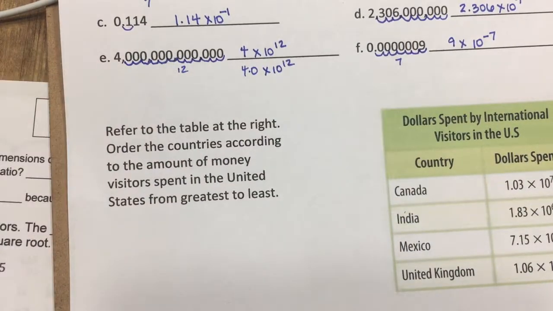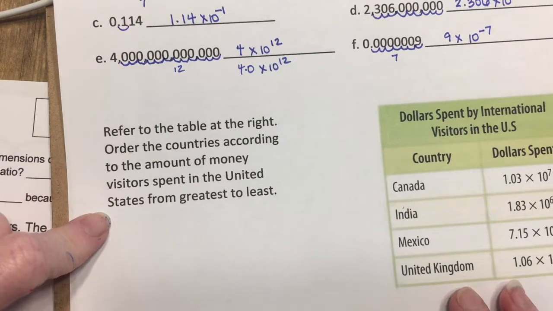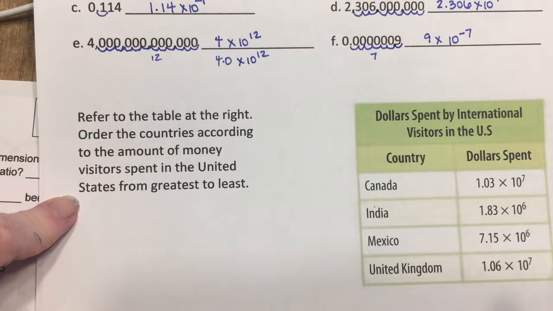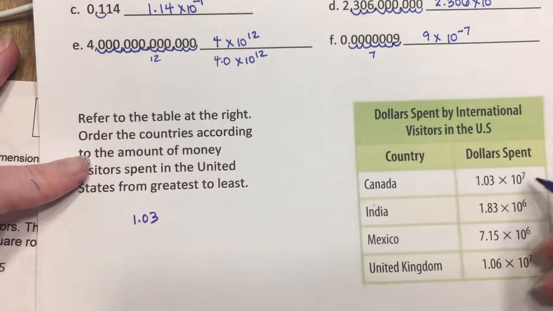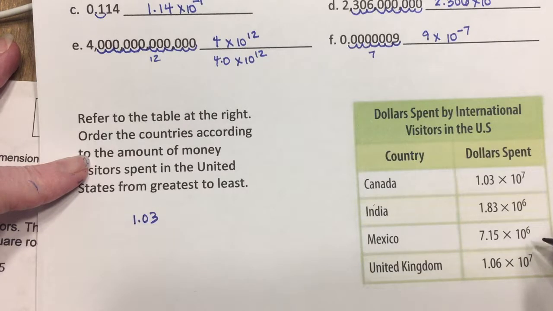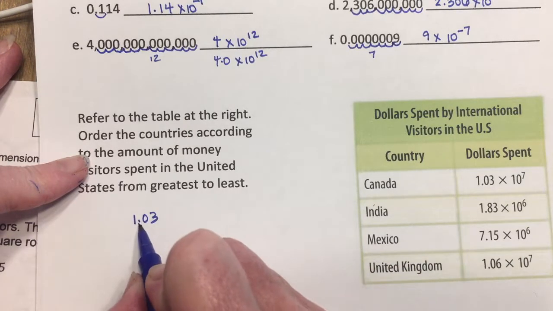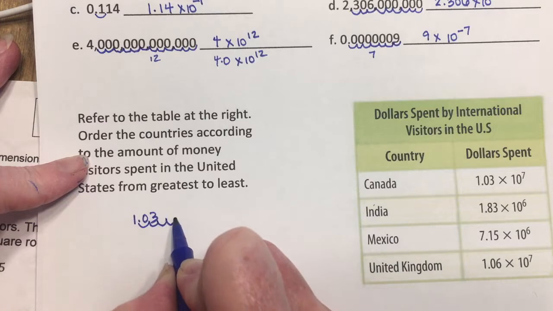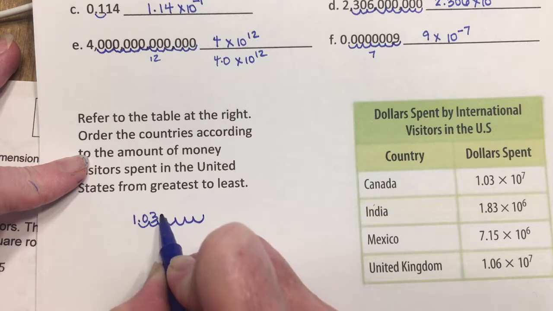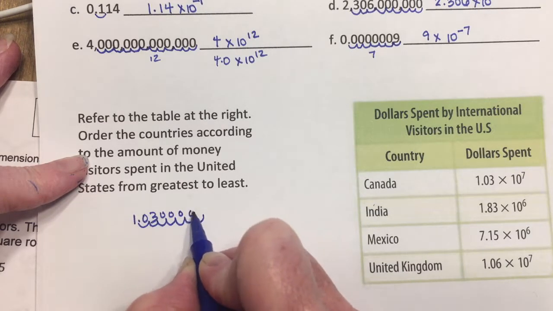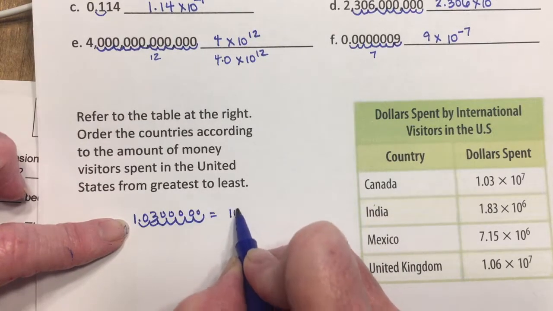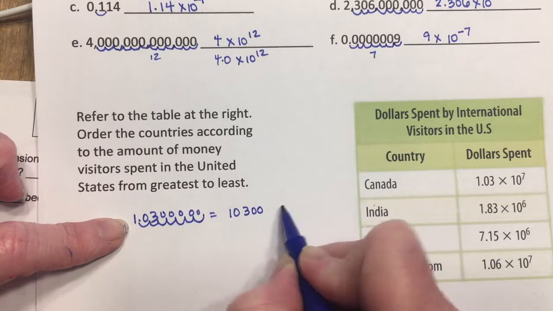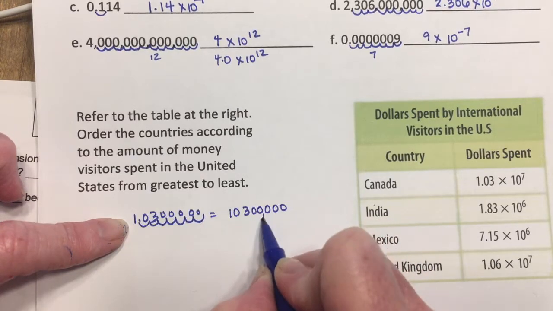All right, last problem. It says refer to the table at the right, order the countries according to the amount of money visitors spent in the United States from greatest to least. All right, Canada is 1.03. These are all positive, so they're all going to be getting bigger. So I'm going to move 7 spaces. 1, 2, 3, 4, 5, 6, 7. 1, 2, 3, 4, 5. All right, so my final number is what? 2, 3.